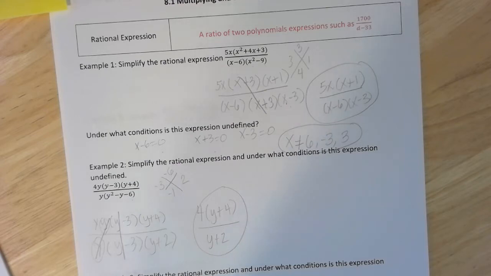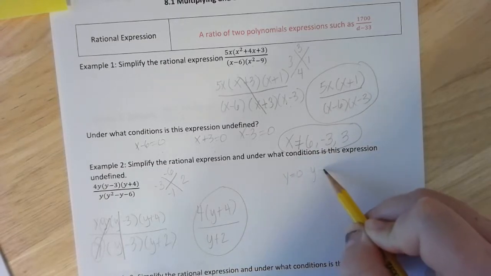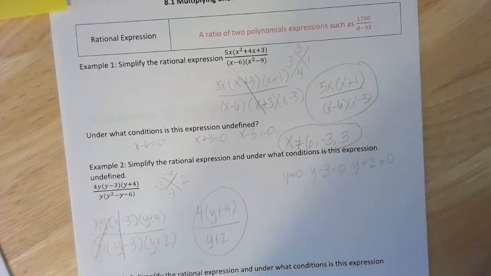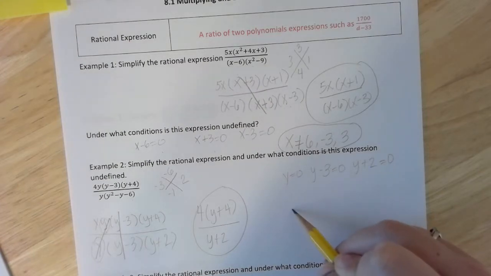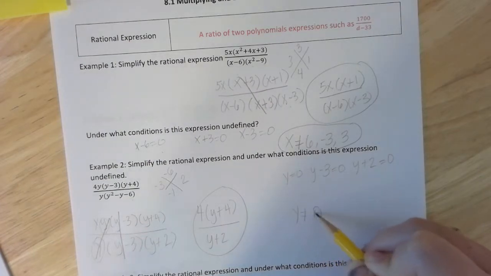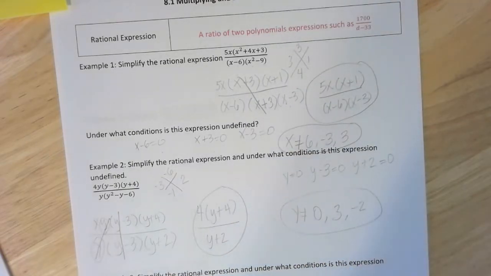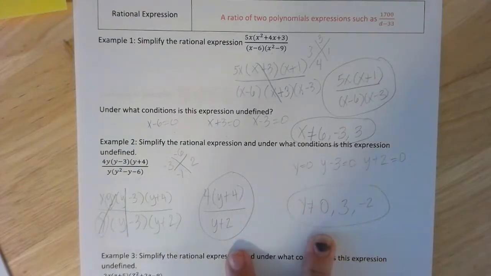All right, now we have to see where it's undefined. Setting this one equal to 0. So it's y equals 0, y minus 3 equals 0, and y plus 2 equals 0. So y cannot equal 0, 3, and negative 2. That's the final answer, these two parts.